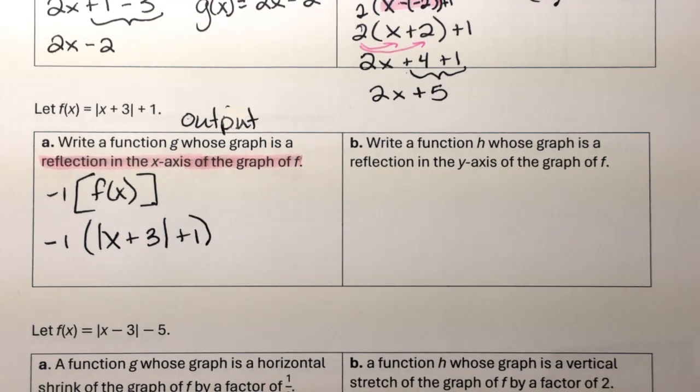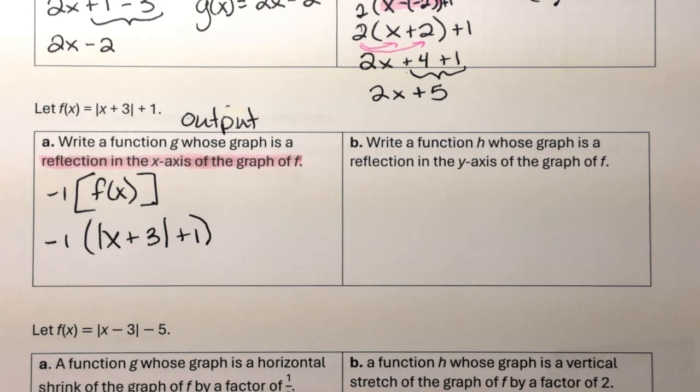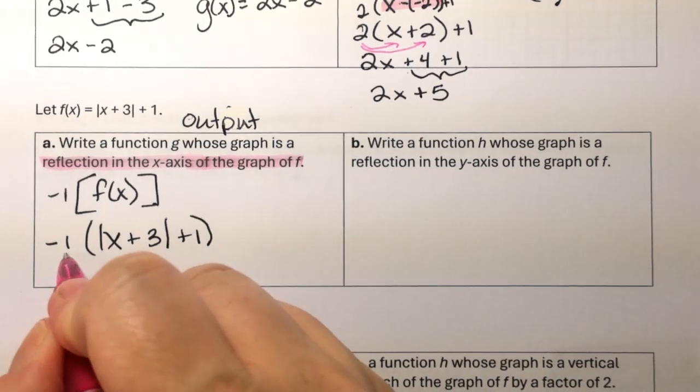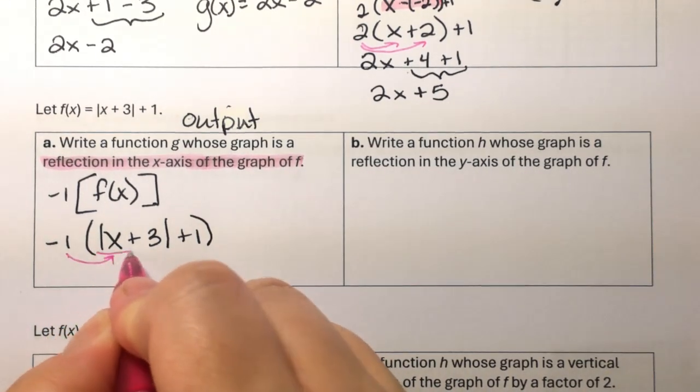I like to do questions that are a little challenging with you guys, so that way when you see one, you're not like, Miss Gill, what the heck are you doing, lady? You confused me. All right, so we're multiplying this -1 to this whole function.